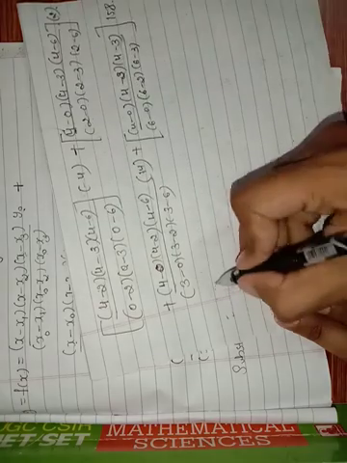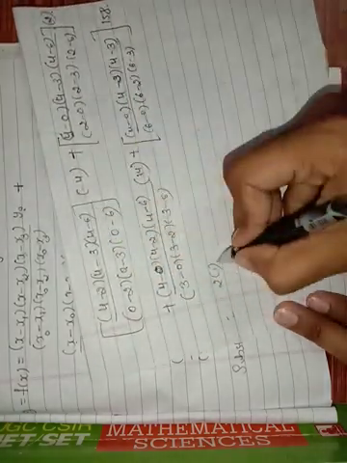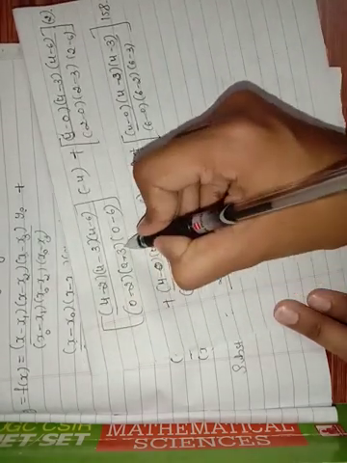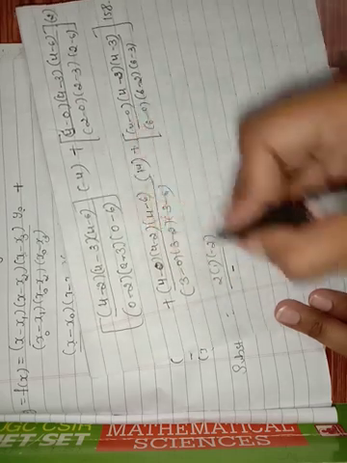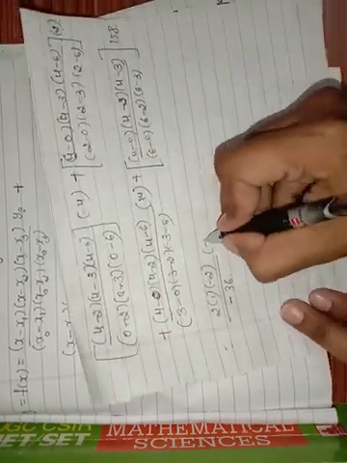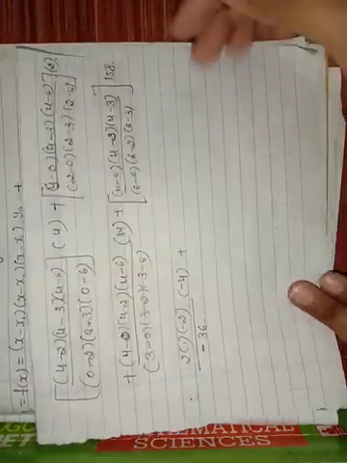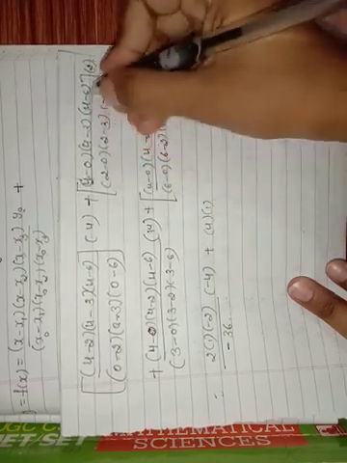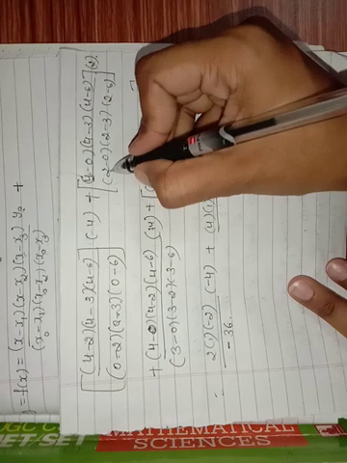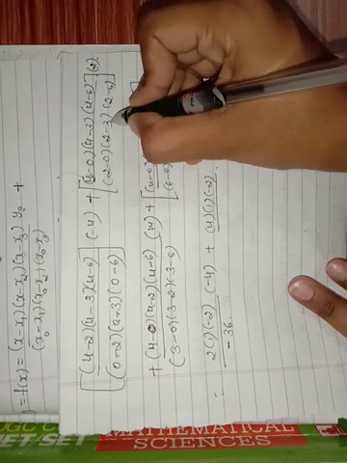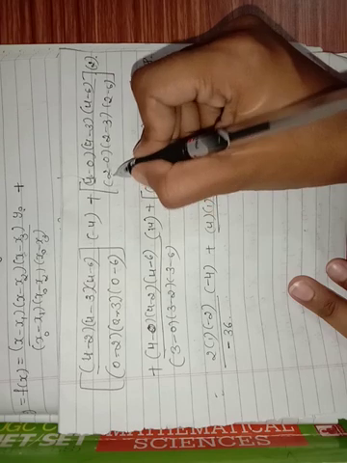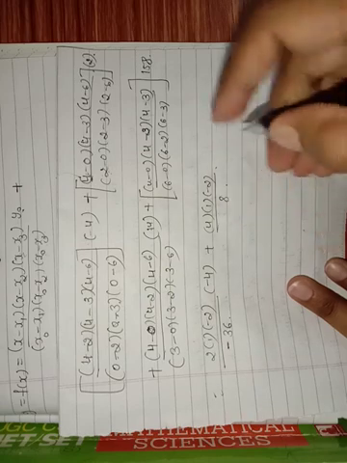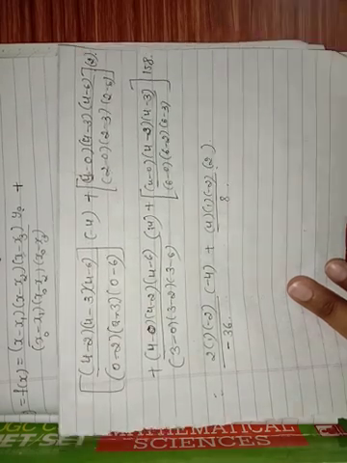4 minus 2 is 2, 4 minus 3 is 1, 4 minus 6 is minus 2, divided by minus into minus into minus, minus only, 2 3s are 6, okay, 6 6s are 36 here, into minus 4, plus 4, 4 minus 0 is 4, 4 minus 3 is 1, 4 minus 6 is minus 2, divided by 2, 2 minus 3 is minus 1, minus 1 into 2 is minus 2, minus 2 into minus 4 is 8. Okay, then into 2 here.